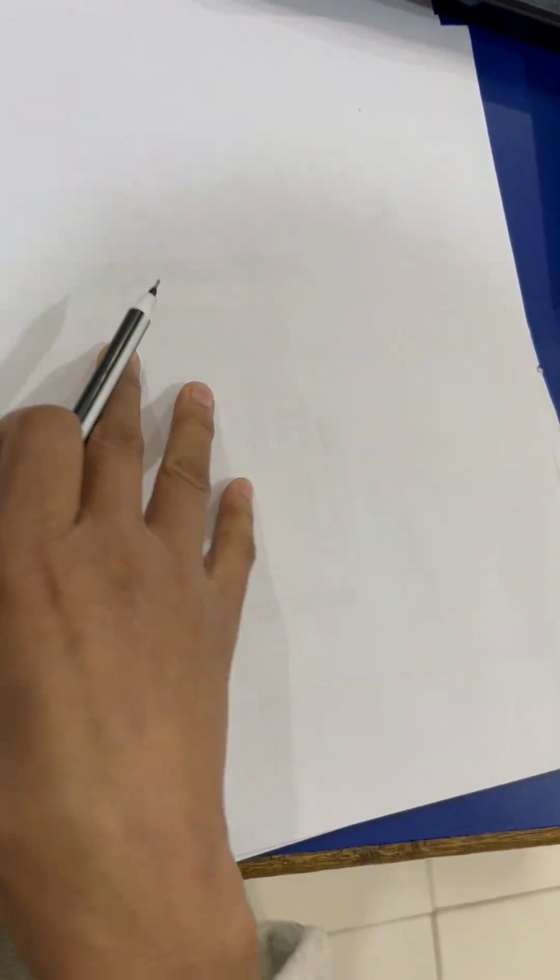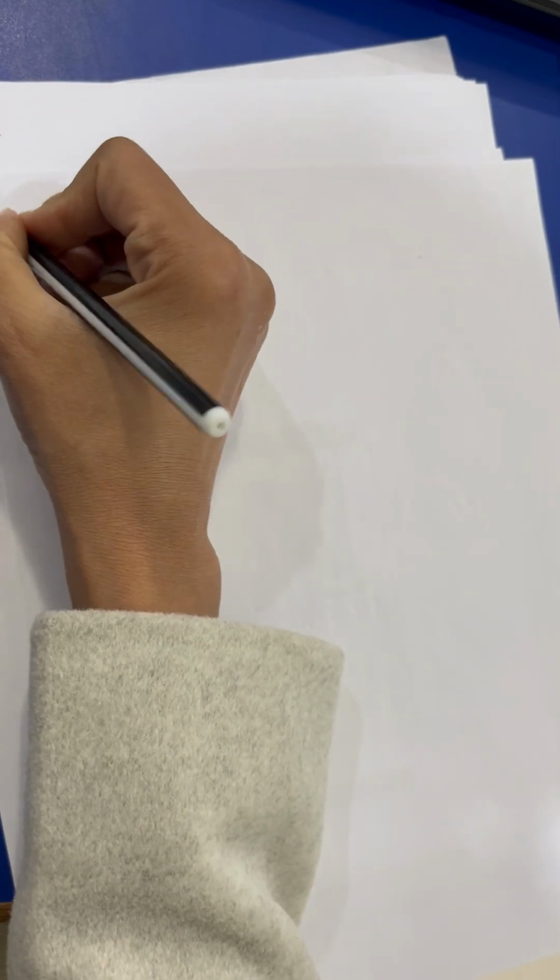From the next page, let's mark it step 2.